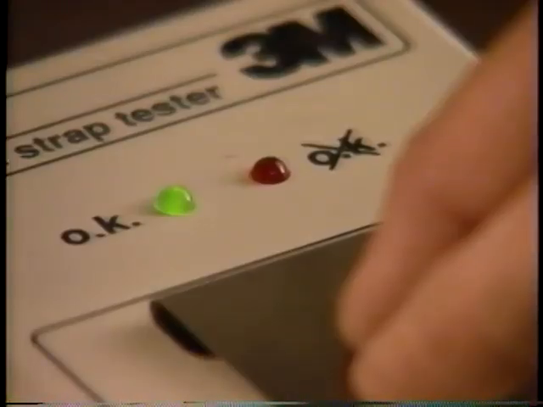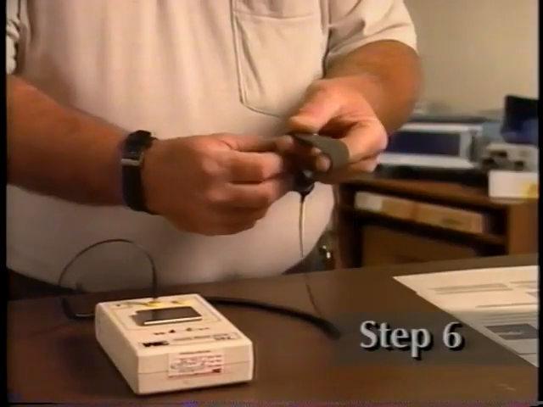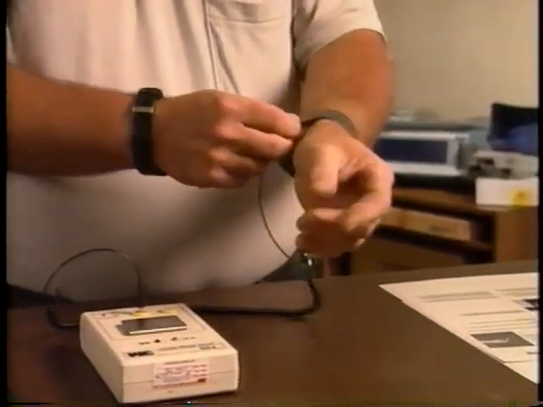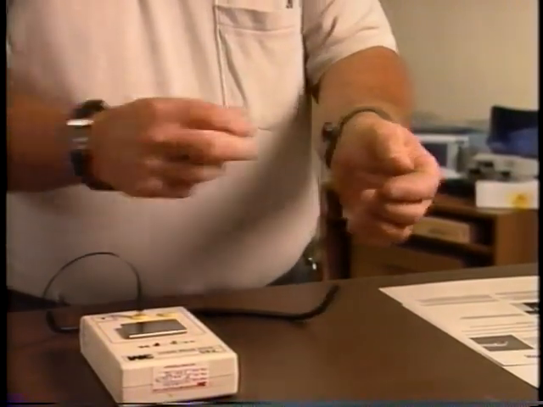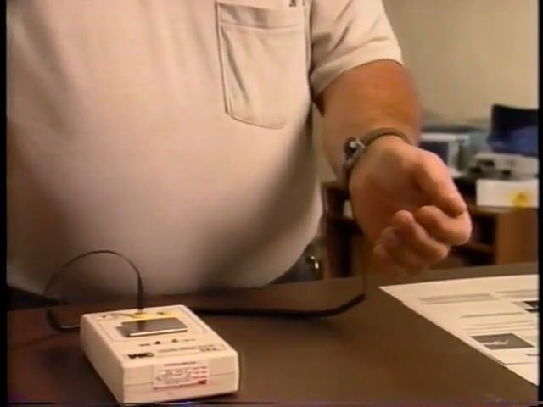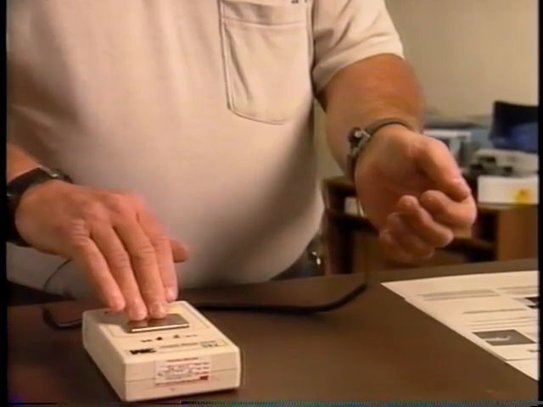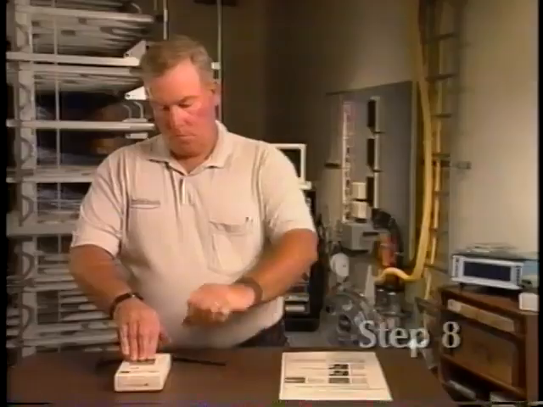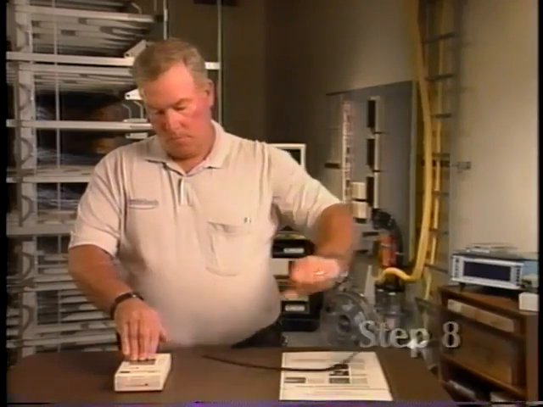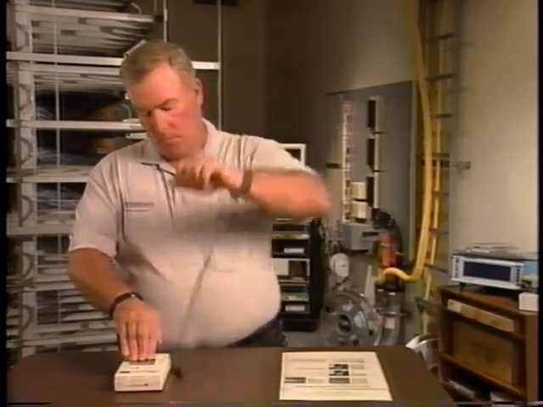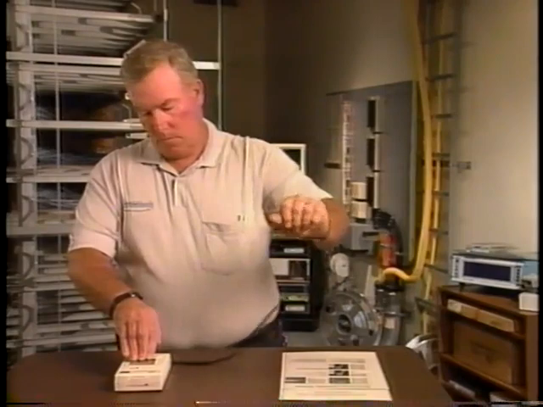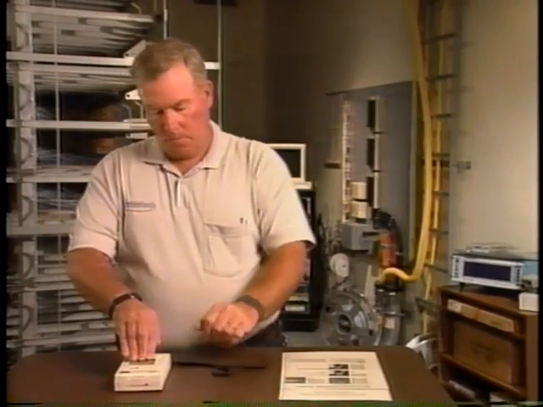If the pass indicator lights, then move on to step 6. If the fail indicator lights, go to step 9. Step 6, you then put the wrist strap around your wrist and adjust to fit with slight pressure. Moving to step 7, with your free hand, press the touch plate. Step 8, wiggle your wrist to shake and stretch the cord and observe the LED indicators to make sure it's not making an intermittent connection.